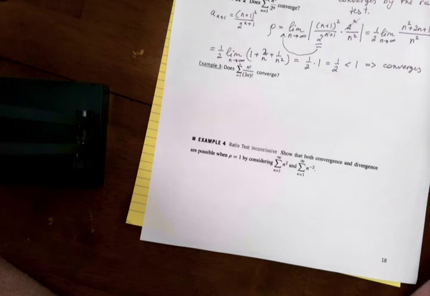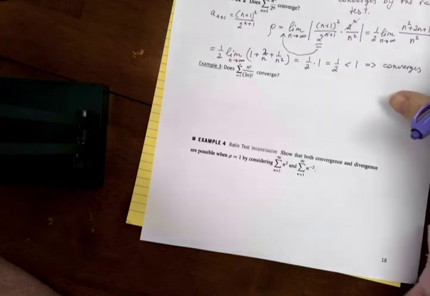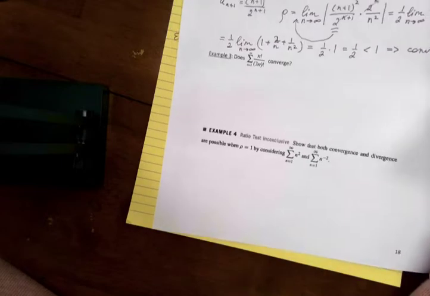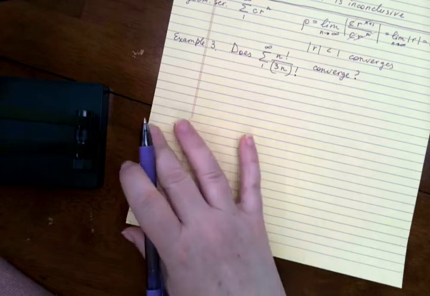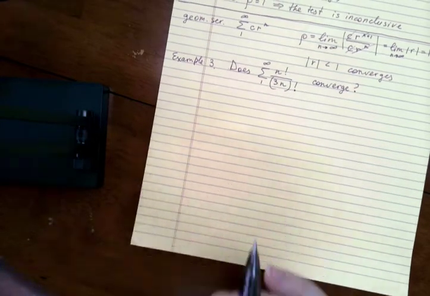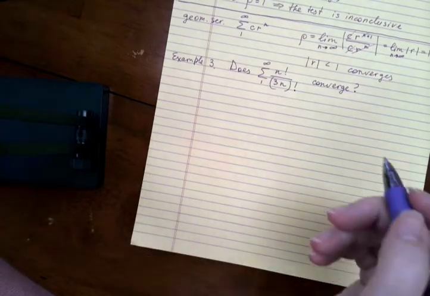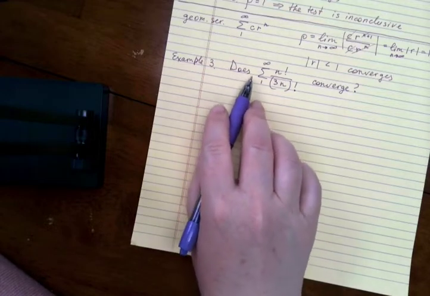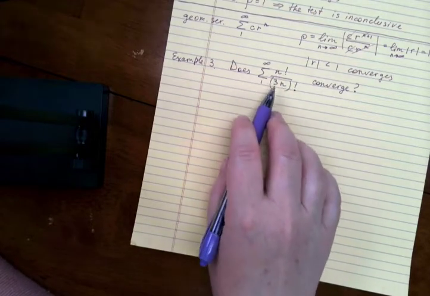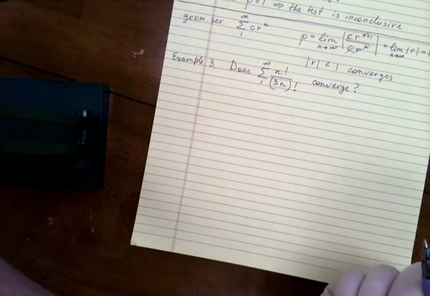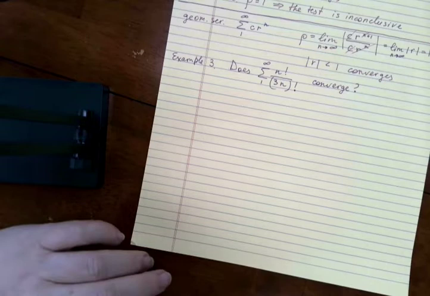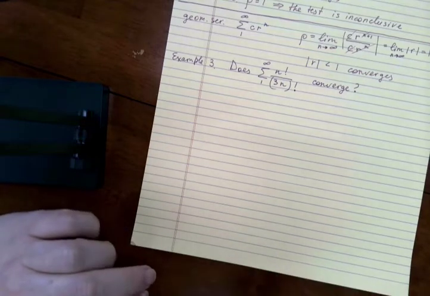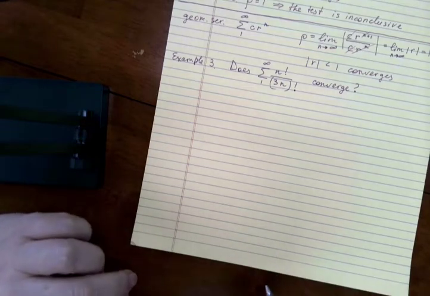The worksheet print is a little bit too small, so let me do example 3 and example 4 in the notebook. Okay, so let's see if the series n factorial divided by (3n) factorial converges. What do you think? I think probably it does, but I'm not sure.